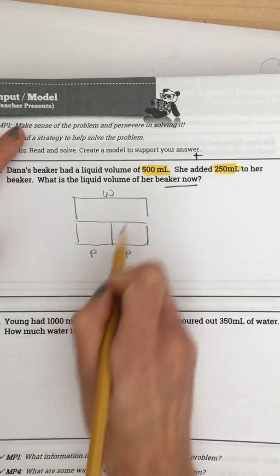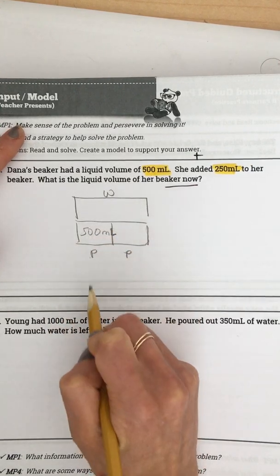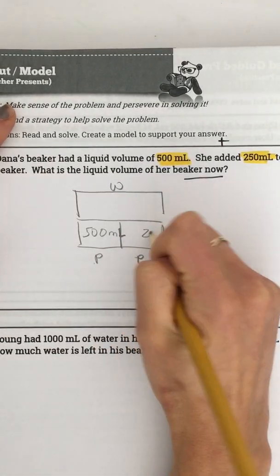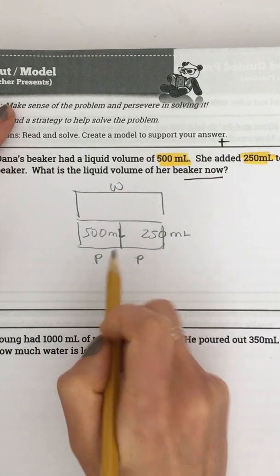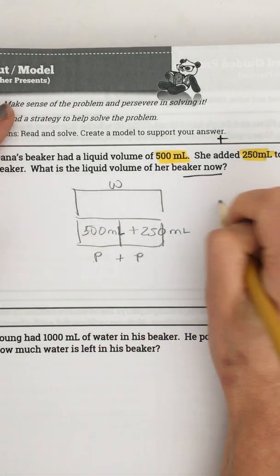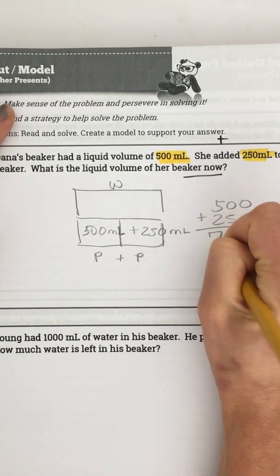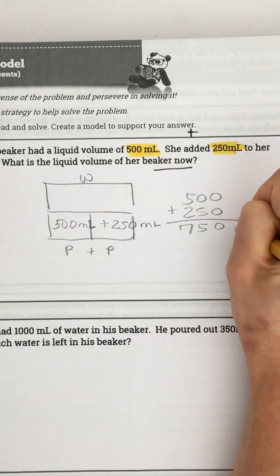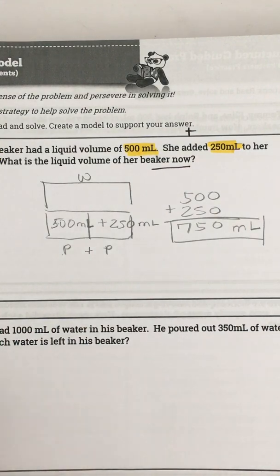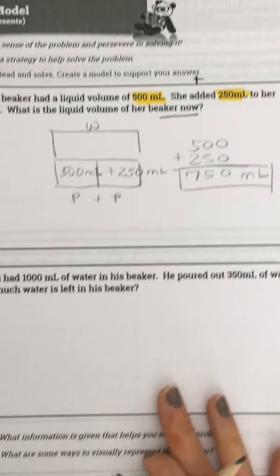Do I know my first part? Because she had 500 milliliters at first. Do I know the second part that she added on? I do. She added on 250 milliliters. So we know that if we have 2 parts, we can add those parts together to equal my whole. So I'm going to add 500 plus 250, and I end up with 750 milliliters. Okay? So number 1 is 750 milliliters. Let's go ahead and look at number 2.